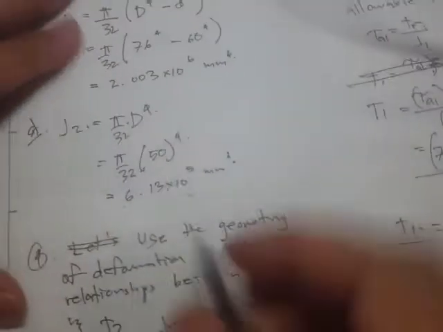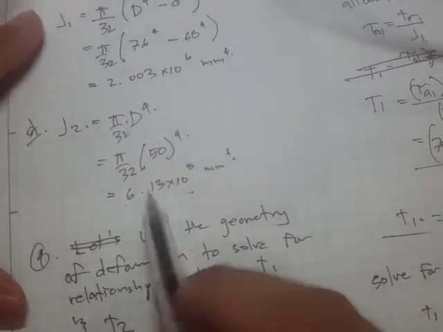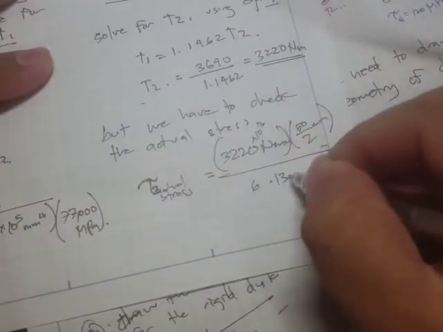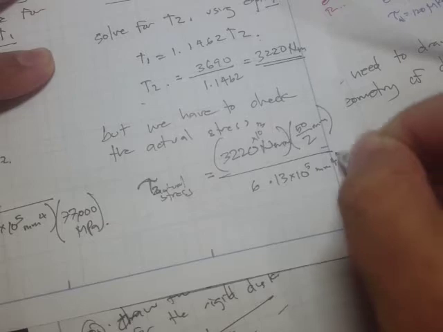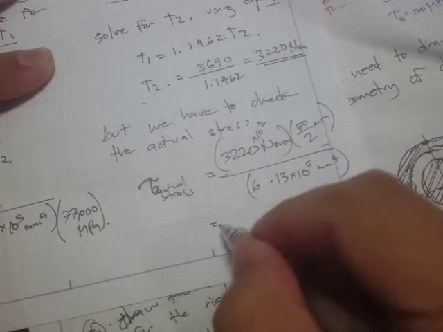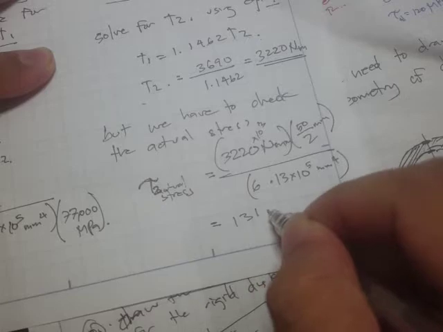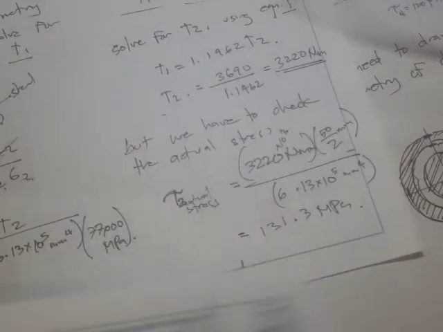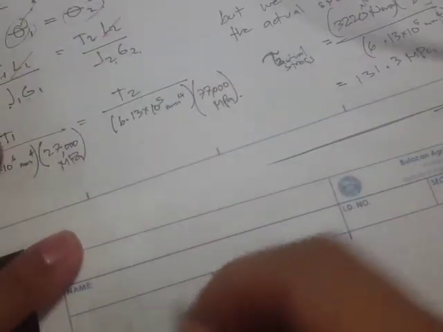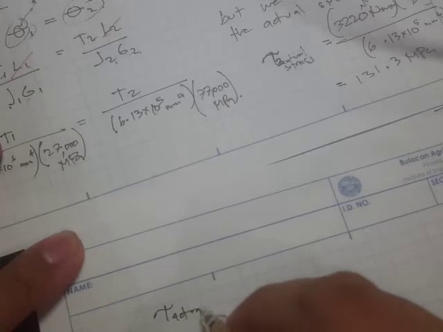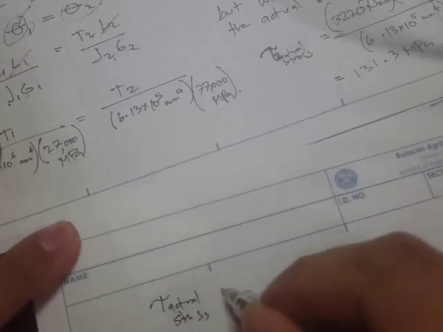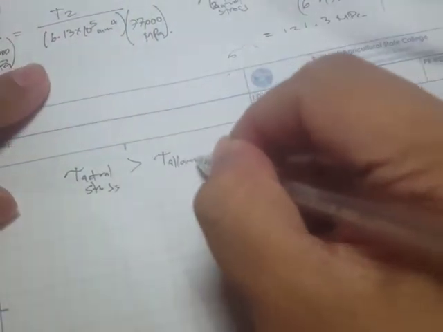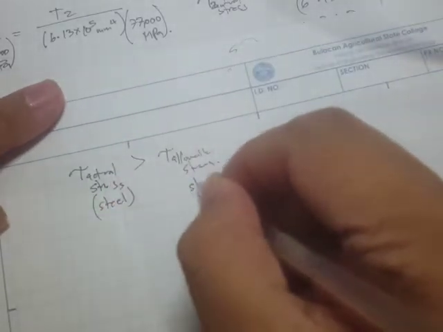The J for steel is 6.13 times 10 to the 5 mm to the 4th, and this is equal to 131.3 megapascals. So we see right here that the actual stress is greater than the allowable stress for steel.